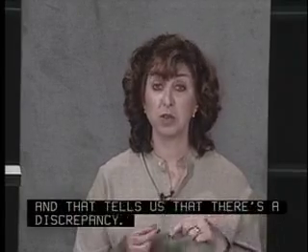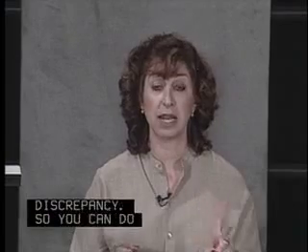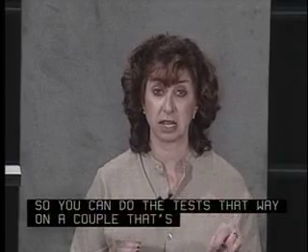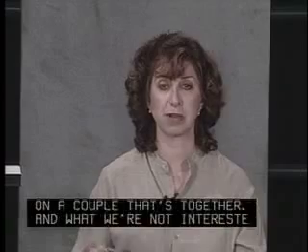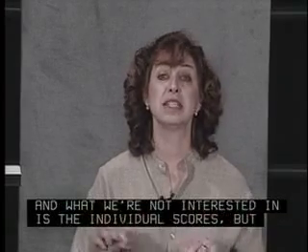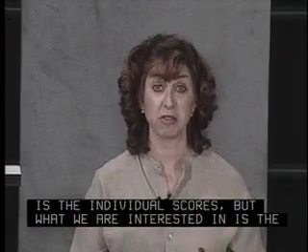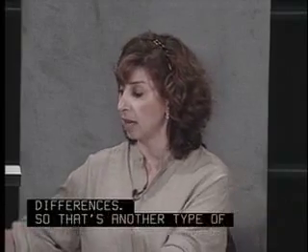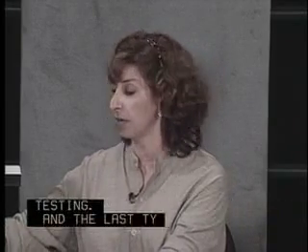So you can do the test that way on a couple that's related together. And what we're not interested in is the individual scores, but what we are interested in is the differences. So that's another type of testing. And the last type is on proportions that we're going to be interested in.